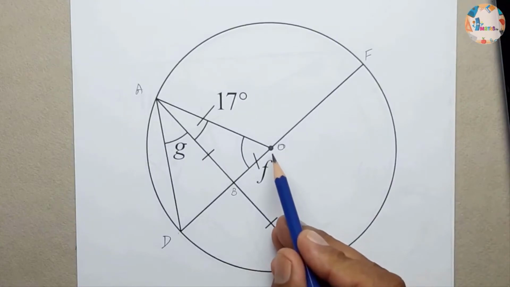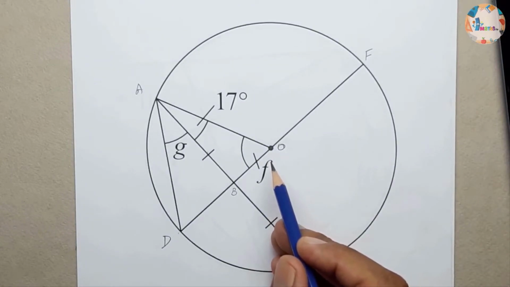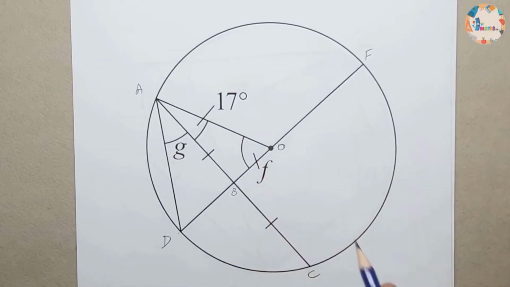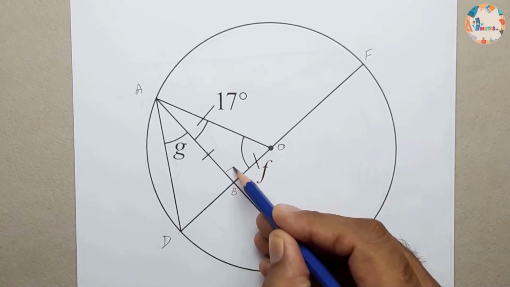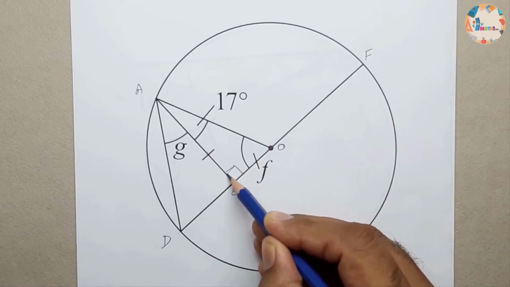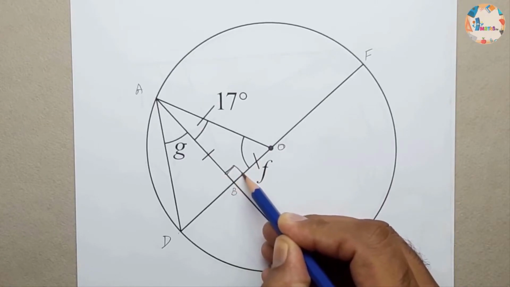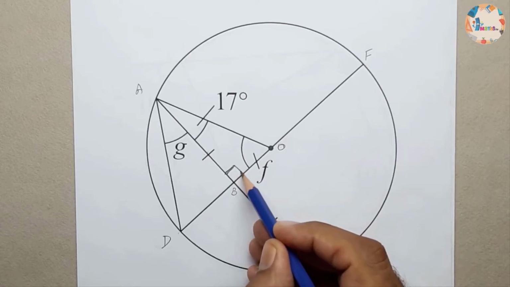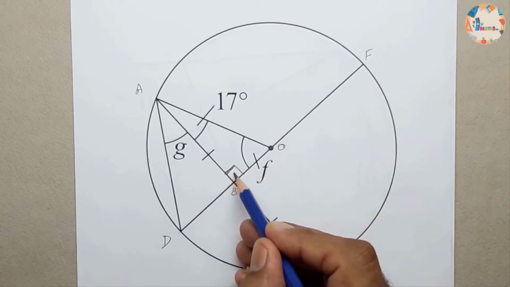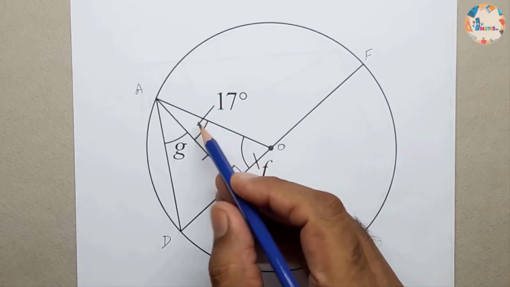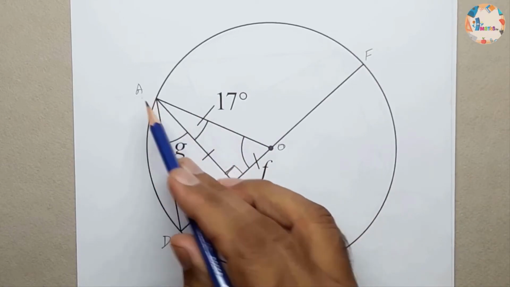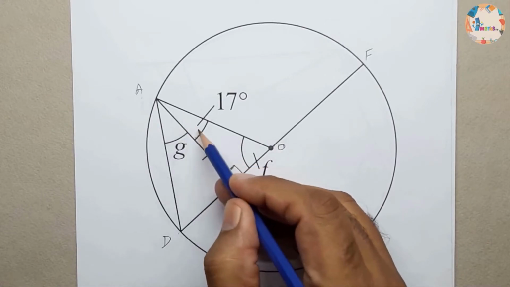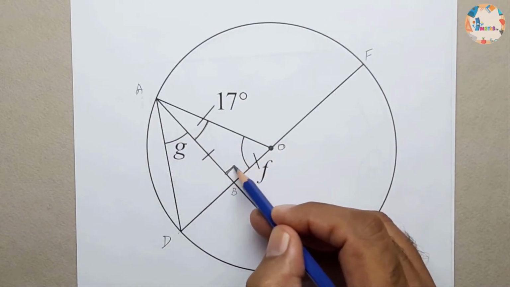If we apply this rule, this angle is 90 degrees. So we copy this information over here. If this is 90 degrees and this is 17, then in this smaller triangle ABO, this angle is 17 and this is 90 degrees.